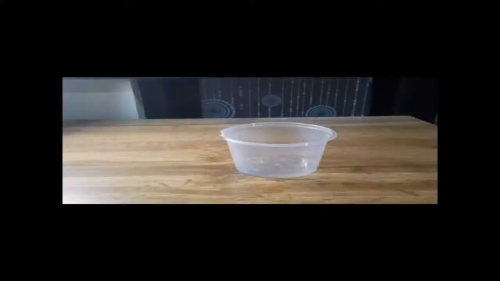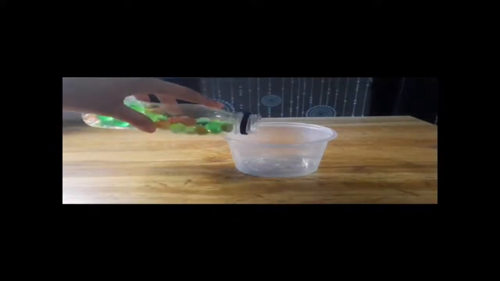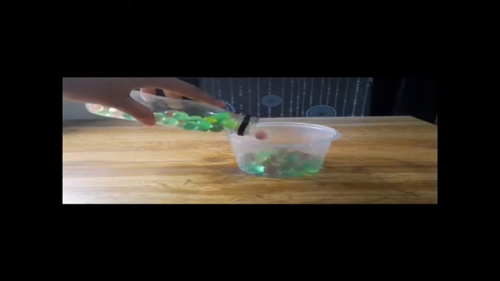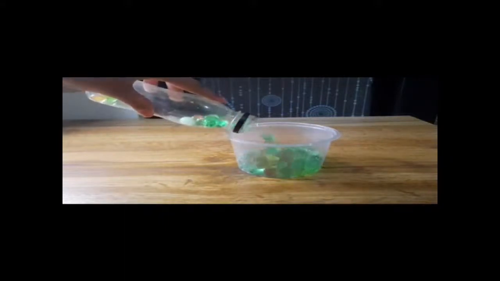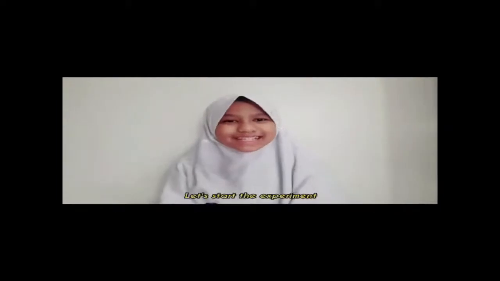It also means that you can't change the shape of a solid like with a liquid. So if you move solids from a plastic bottle to a container, the shape of the solids will not change at all. In fact, the shape of the solids will still be the same as they were originally. Now that we know the difference between a solid and a liquid, let's start the experiment.